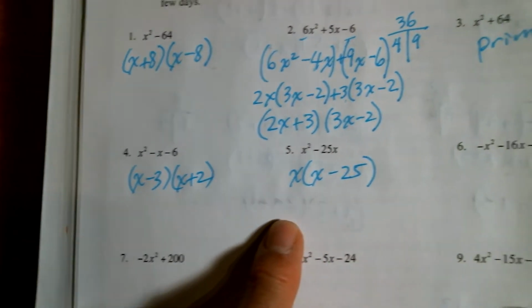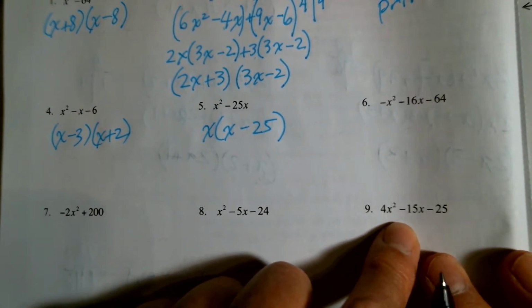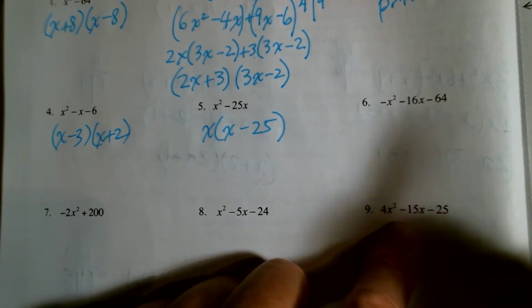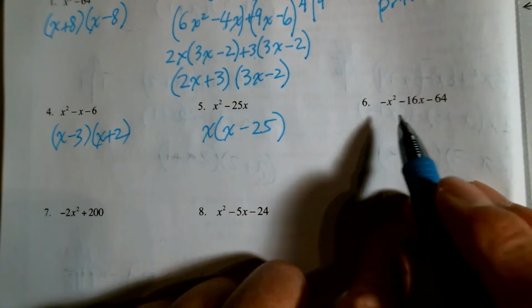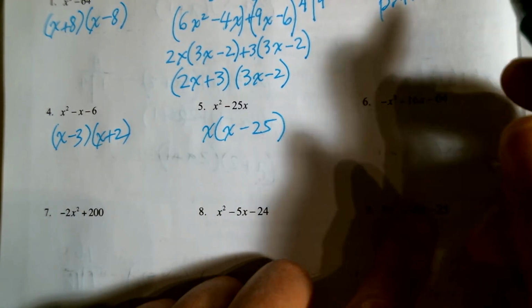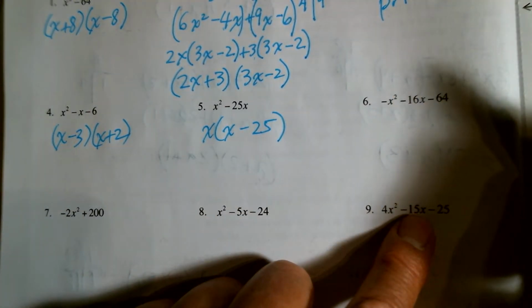Okay. The 6. Okay, there's a negative sign there. So the trick is to just take that negative sign out of the entire expression there.